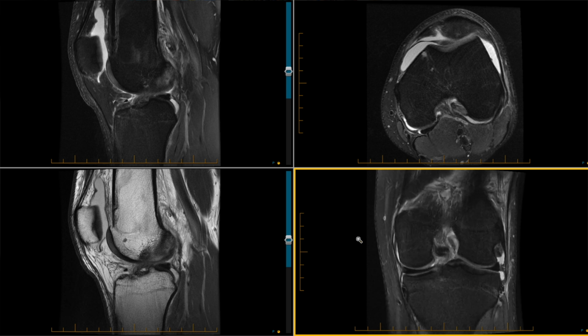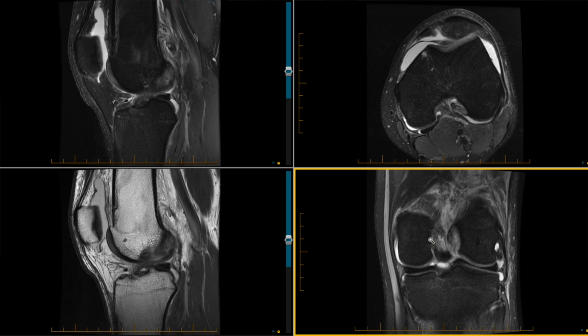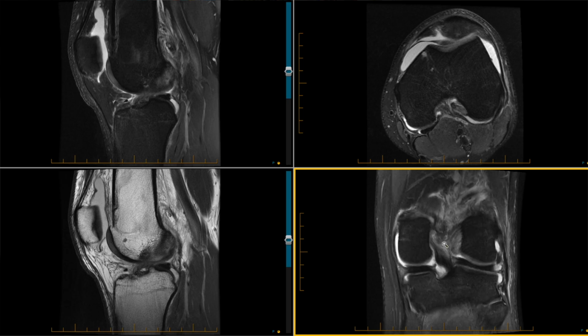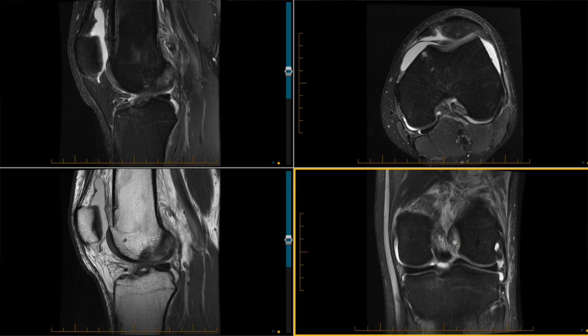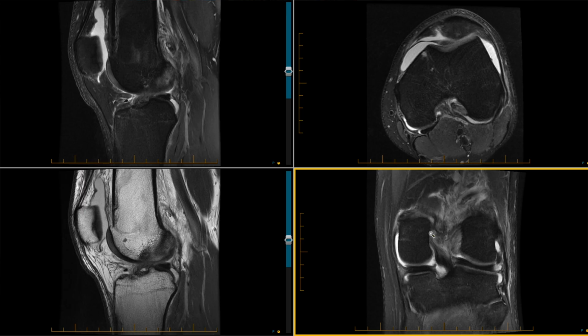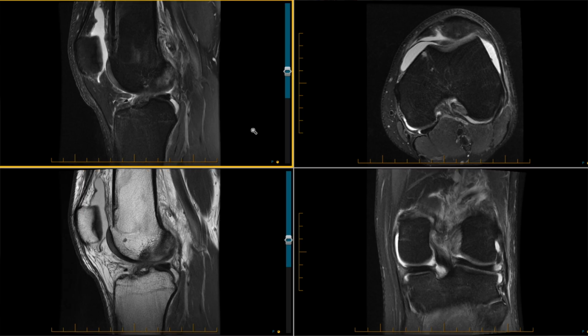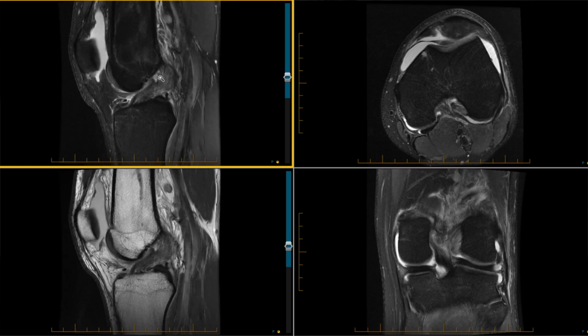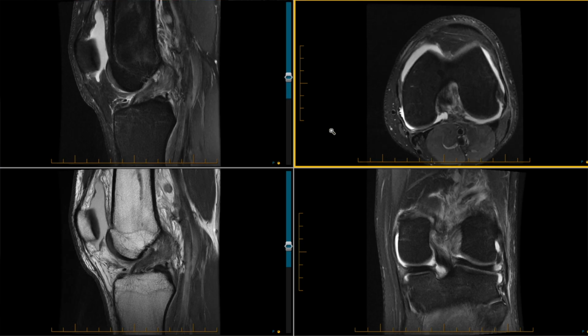Whilst the tear is in the upper segment of the ACL, as you scroll the coronal images, you get a sense that there is some high signal in the ACL extending up towards its femoral footprint. And similarly, you get that sense on the sagittal images too. So the axials show that this is the site of the ACL rupture.